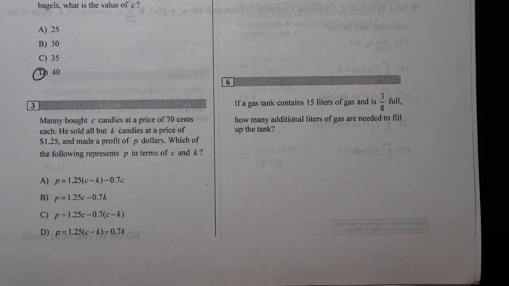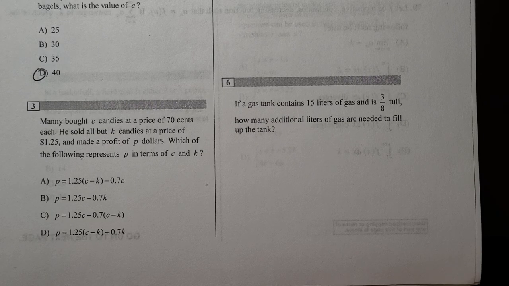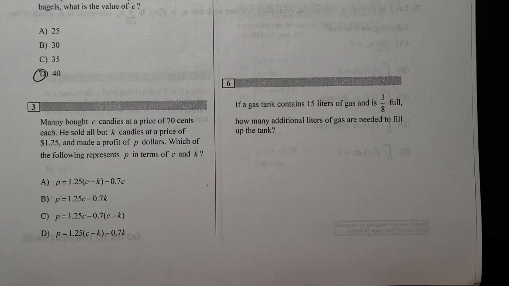Manny bought C candies at a price of 70 cents each. He sold all but K candies at a price of $1.25 and made a profit of P dollars. Which of the following represents P in terms of C and K? So this is more symbolic. You don't have to really solve it. You just have to set up the problem with the variables and the few quantities given. So go ahead and try this yourself first.